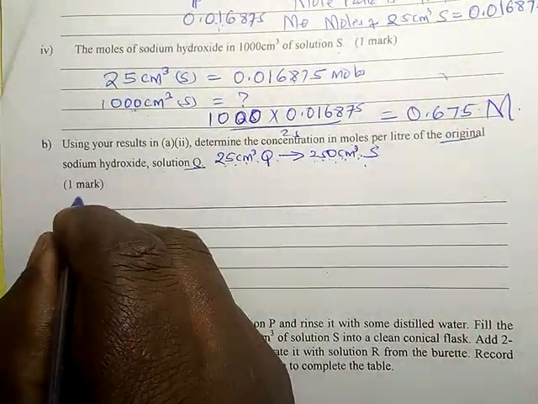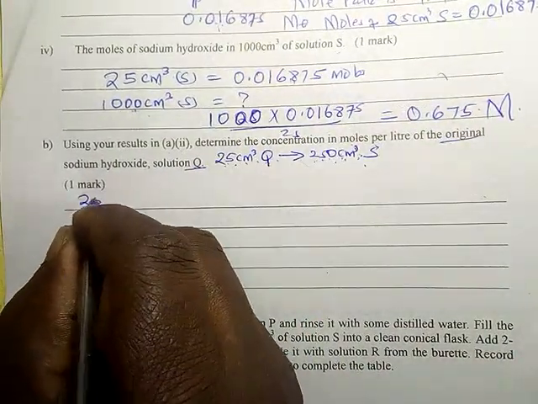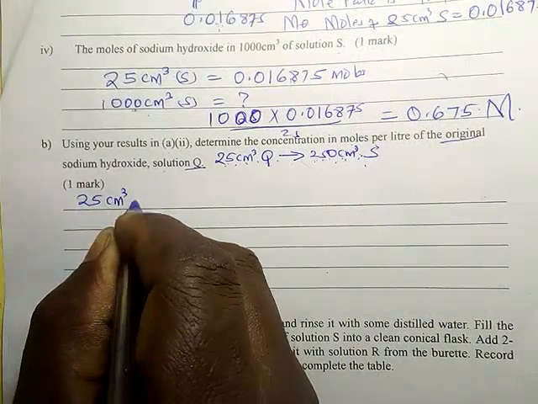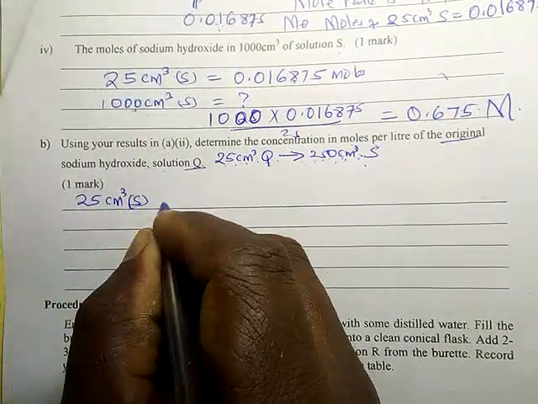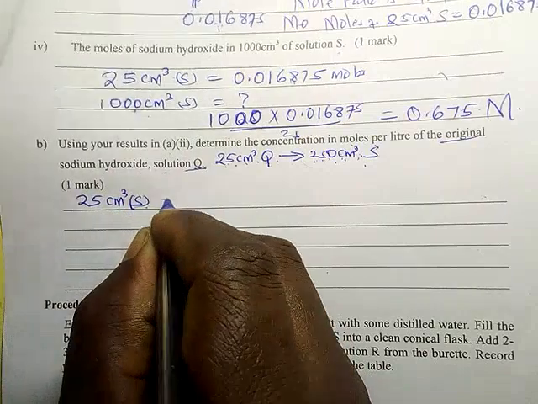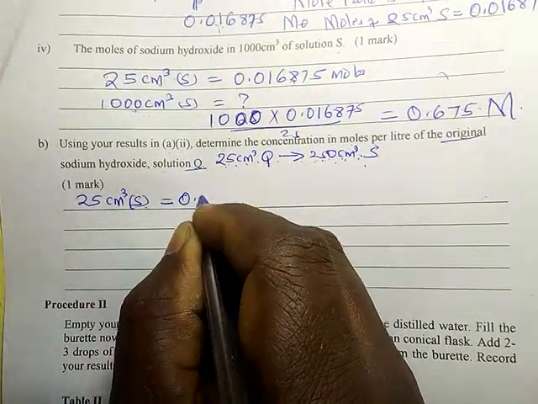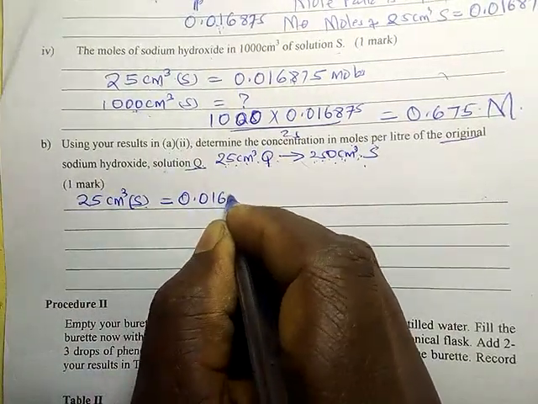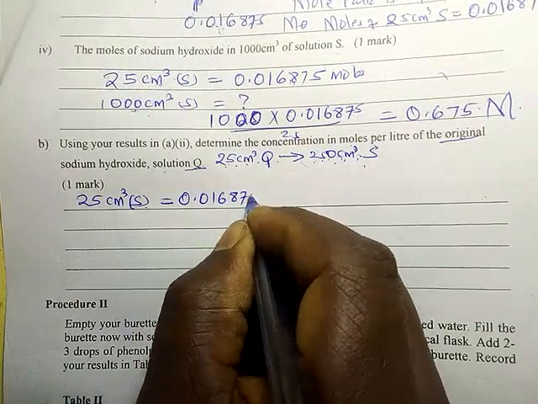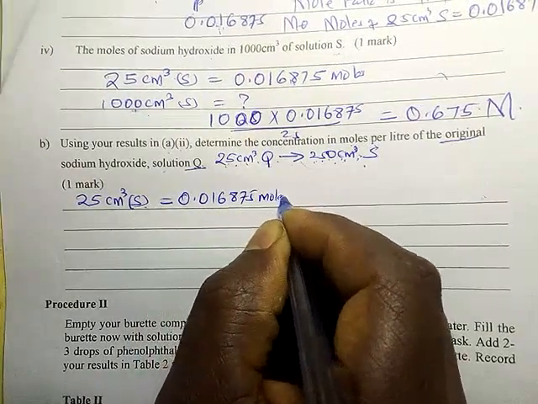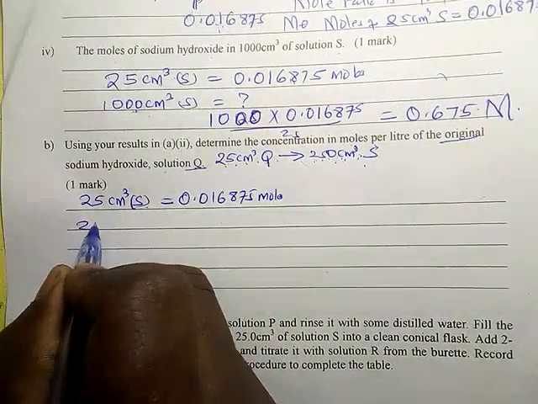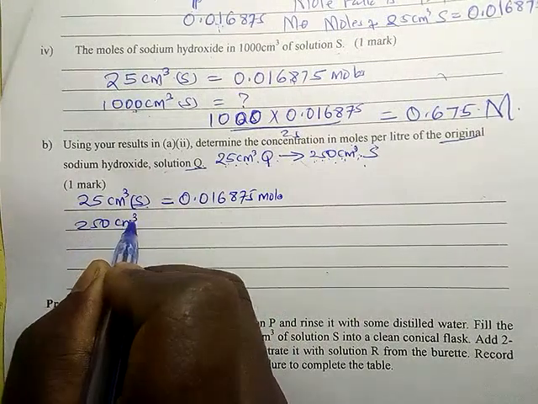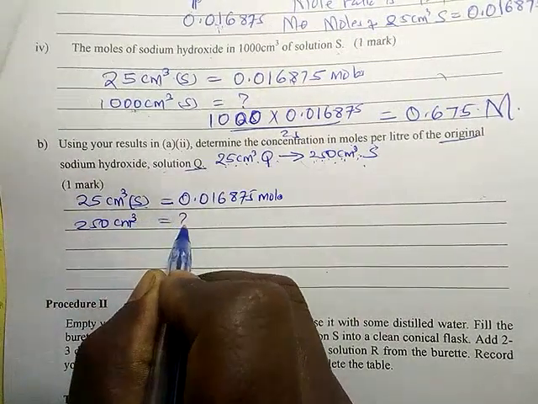Haya, so tunasema hivi kwamba 25 centimeters cube solution S, sodium hydroxide solution S ilikuwa na moles 0.016875. Hizo ndio moles zake. Sasa tutauliza 250 centimeters cube itakuwa na moles kiasi gani? Sawa?